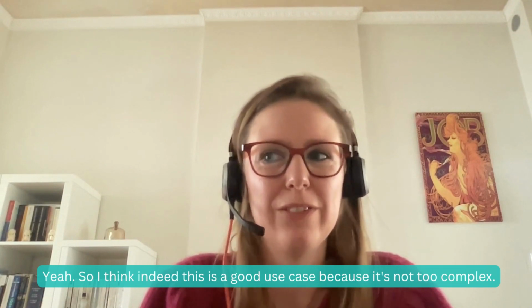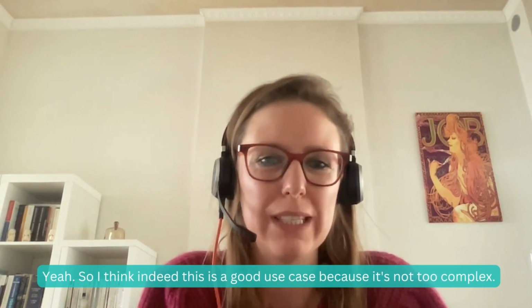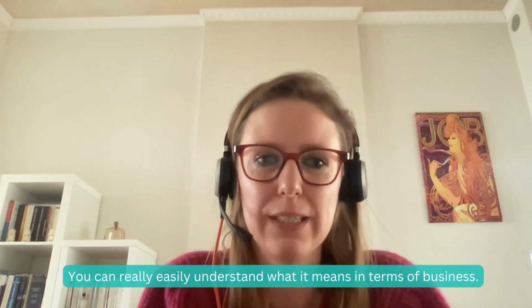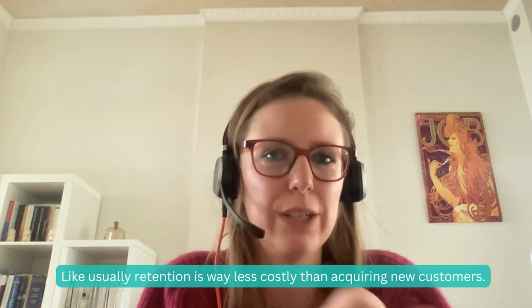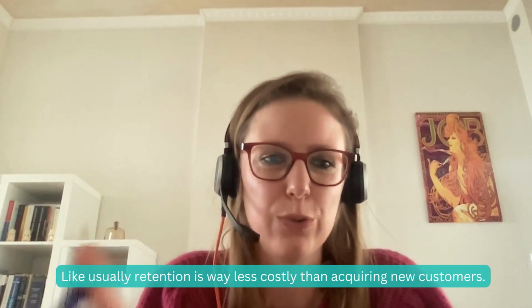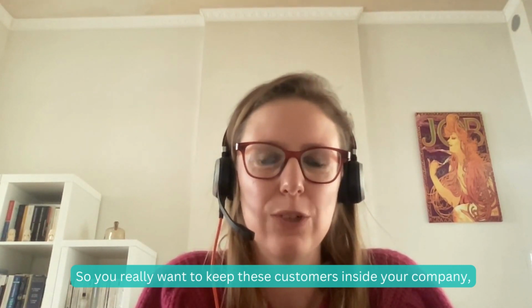Yeah, so I think indeed this is a good use case because it's not too complex. You can really easily understand what it means in terms of business. Usually retention is way less costly than acquiring new customers, so you really want to keep these customers inside your company.